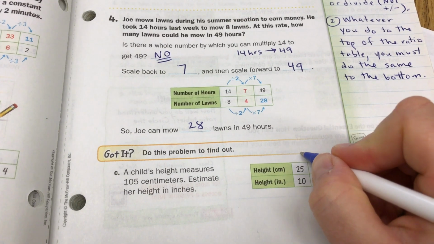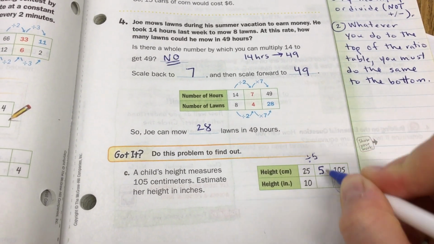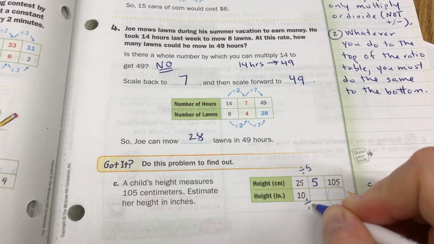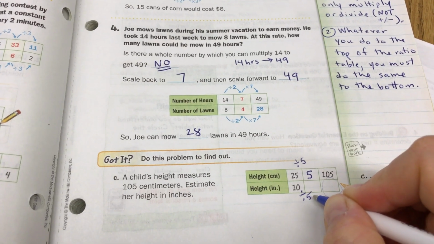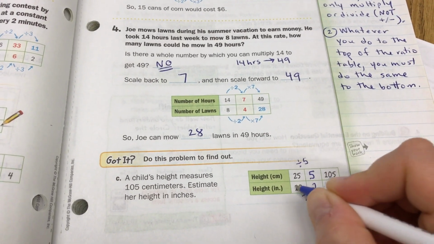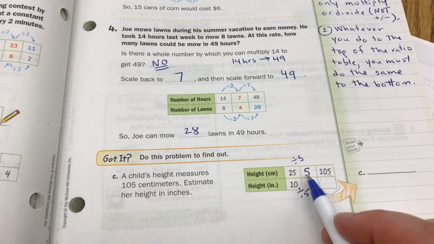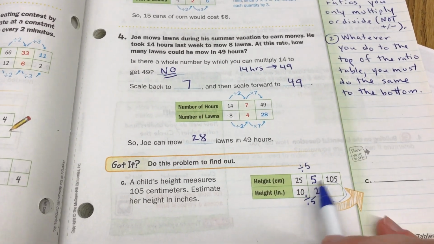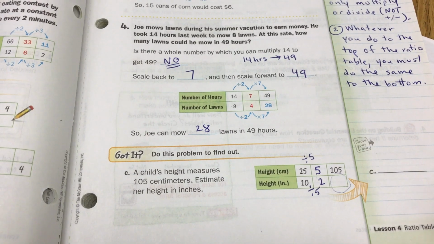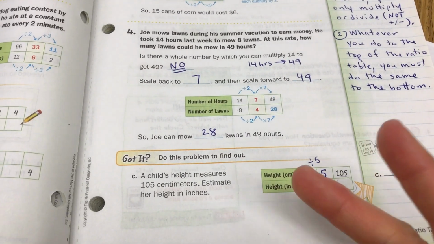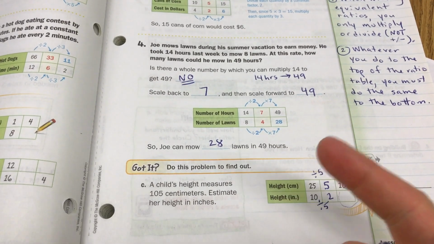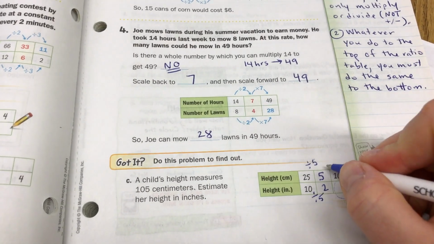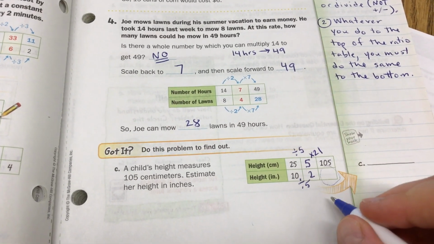How can 25 go to 5? 25 divided by 5 is 5. So whatever I do to the top, I have to do to the bottom. And I can divide 10 by 5. So 10 divided by 5 is 2, because 5 times 2 is 10. All right, so now how do I go from 5 to 105? So how many nickels are in $1? There's 20, right? 5, 10, 15, 20, 25, 30, 35, 40, 45, 50, 55, 60, 65, 70, 75, 80, 85, 90, 95, 100. So then 21 5s give us 105.